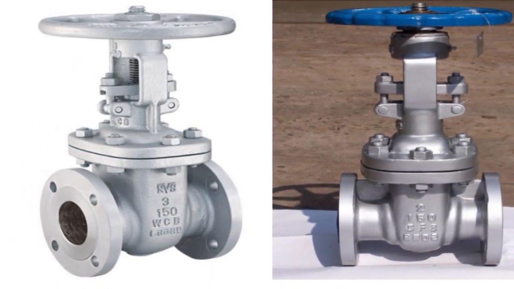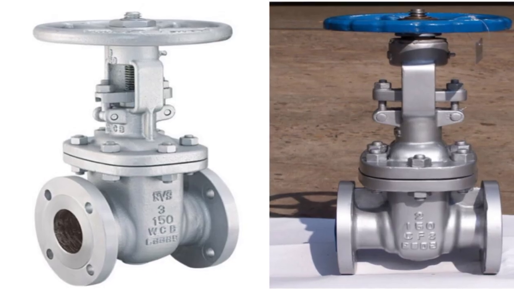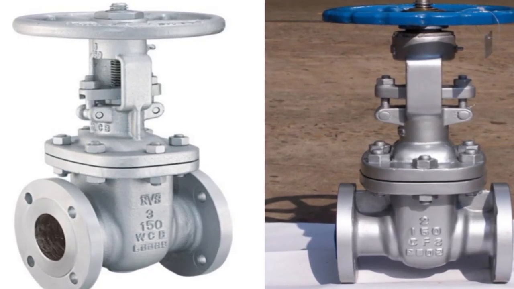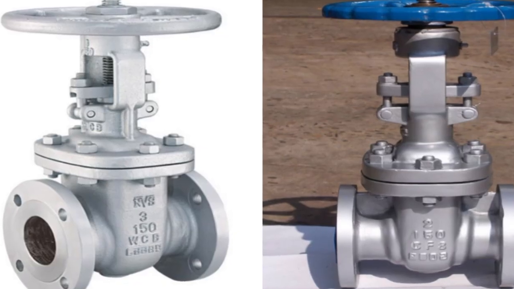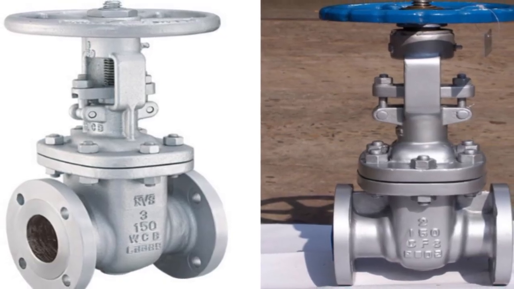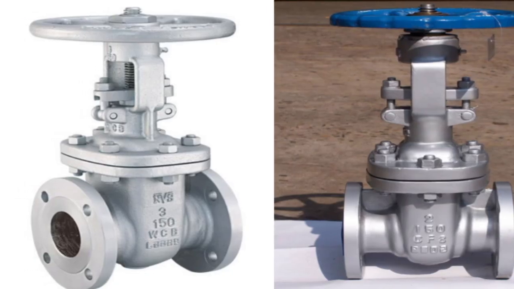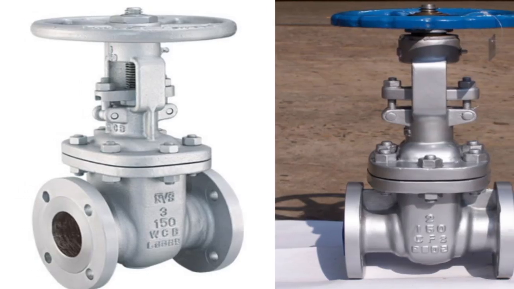Gate valves are used in steam systems, mostly for shut-off purposes and not for flow control. In oil pipelines, they are very common because they are strong and can handle high pressure. In gas systems, they also work well when a full open or full close is needed.